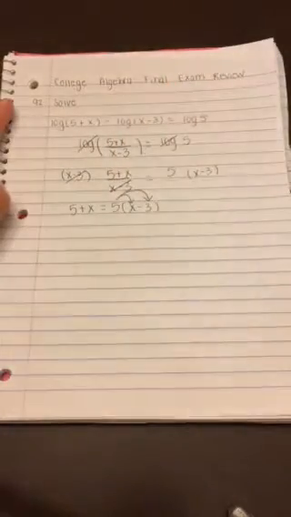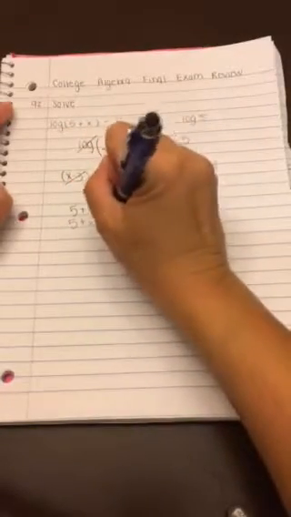Trying to get x equals, I'm going to multiply both sides by x minus 3 to bring it to the other side and get rid of my fraction, so that way those cancel. I'm left with 5 plus x equals 5 times x minus 3. I'm going to distribute my 5. 5 plus x equals 5x minus 15.